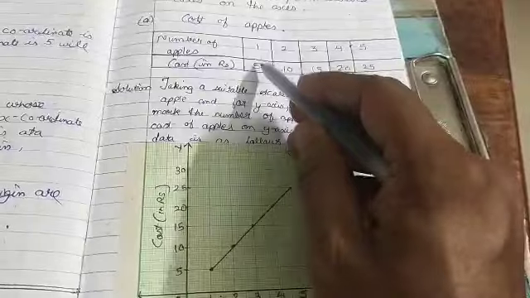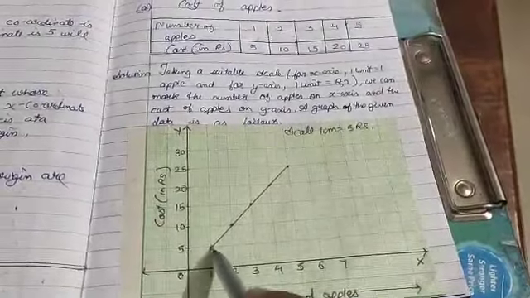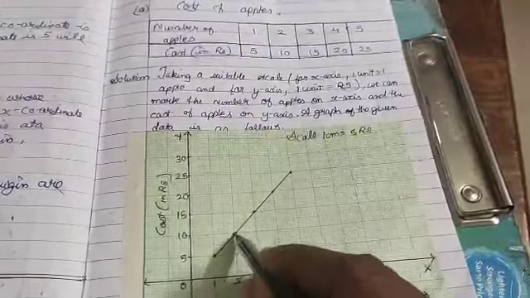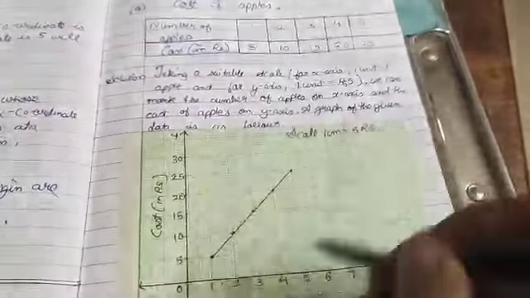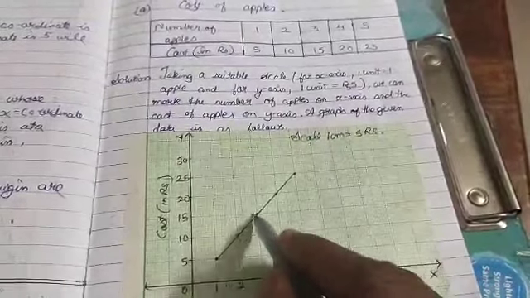Now 1 apple costs 5 rupees. So 1 apple here costs 5 rupees, and both points will meet over here. 2 apples cost 10 rupees, so you have to put your point over here. 3 apples cost 15 rupees.